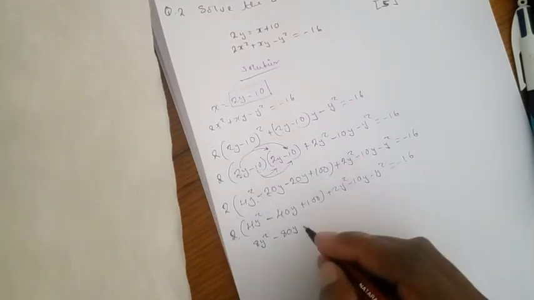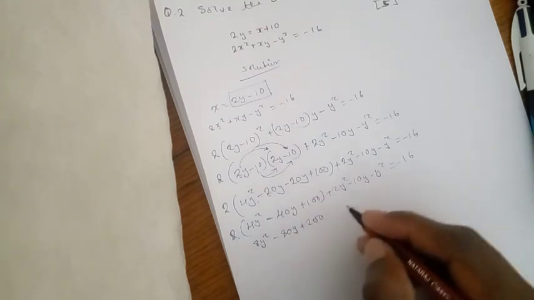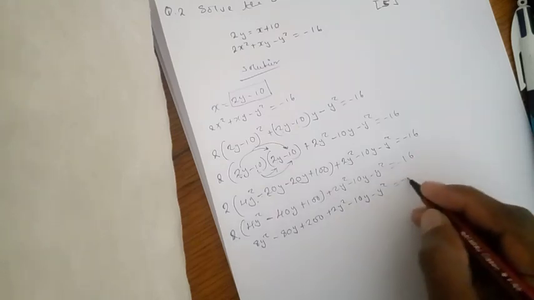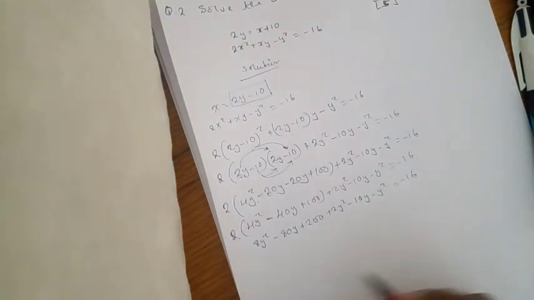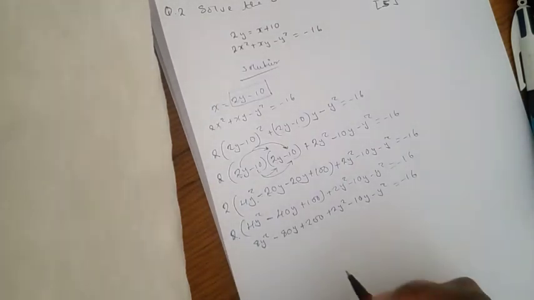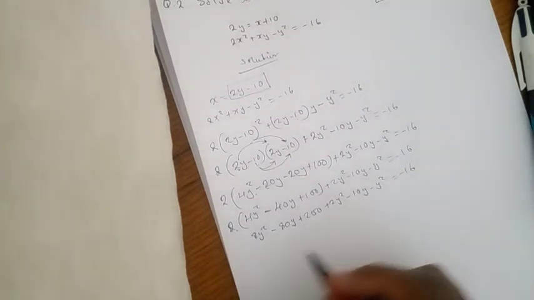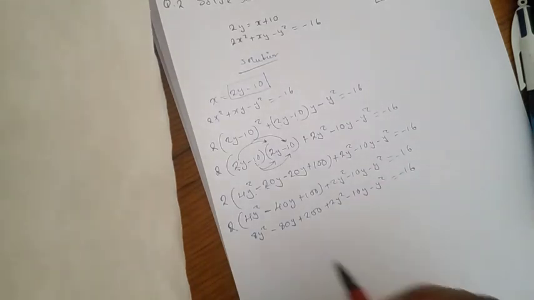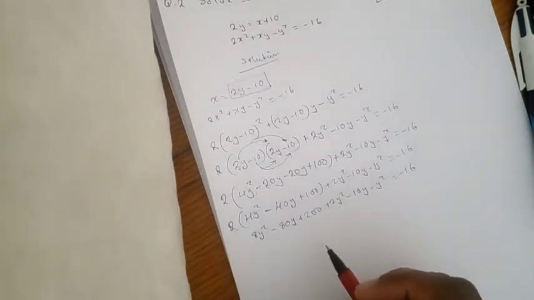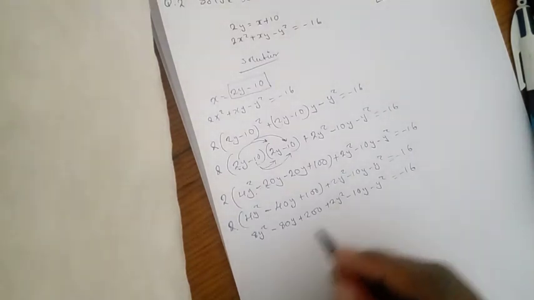2 times 100, that is positive 200, plus 2y square minus 10y minus y square is equal to negative 16. So at this stage now, you need to group the like terms together and simplify. Grouping the like terms is a concept we learned in mathematics, grade 8 and grade 9 to be specific, in algebra, and grade 10 as well. So here we are going to group the like terms.